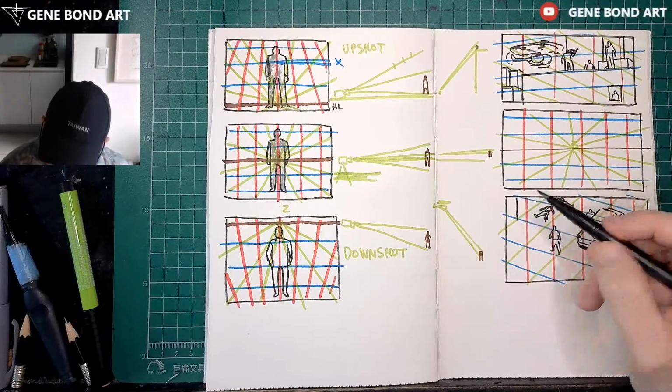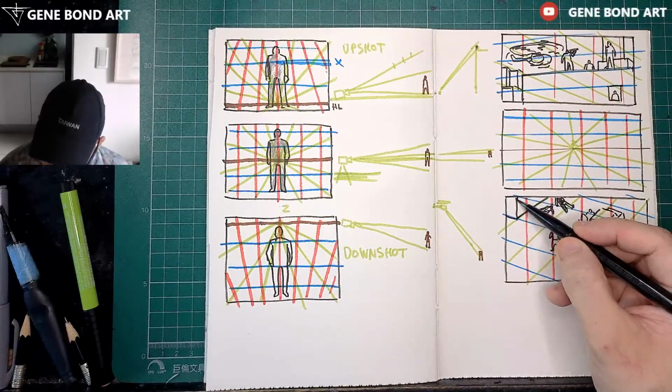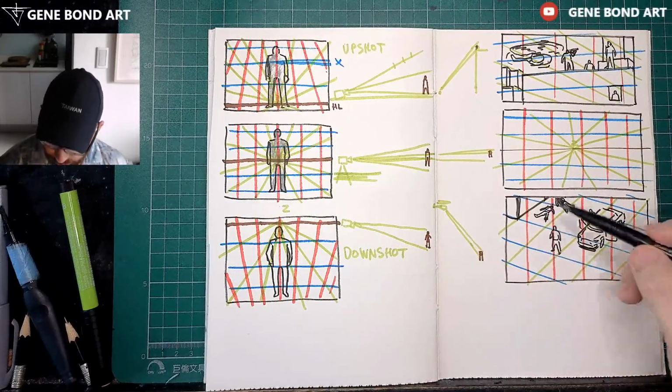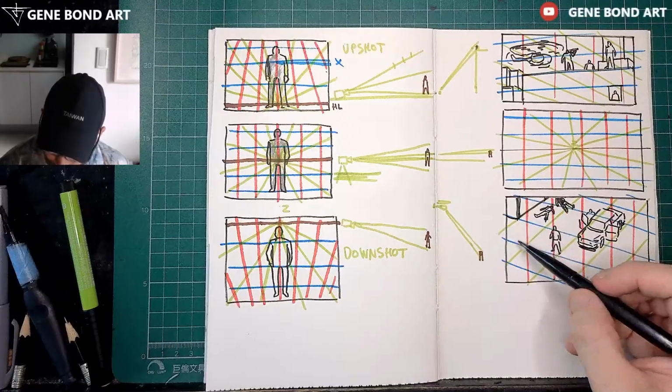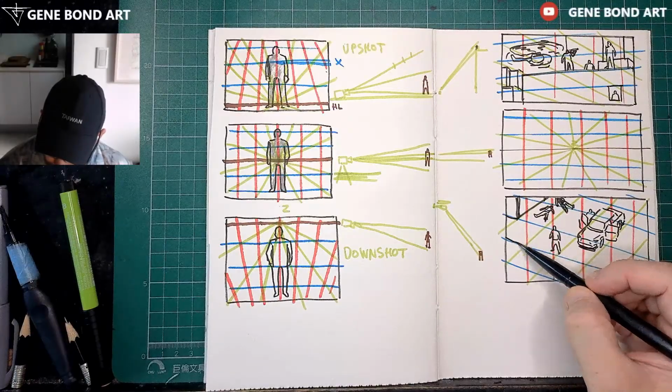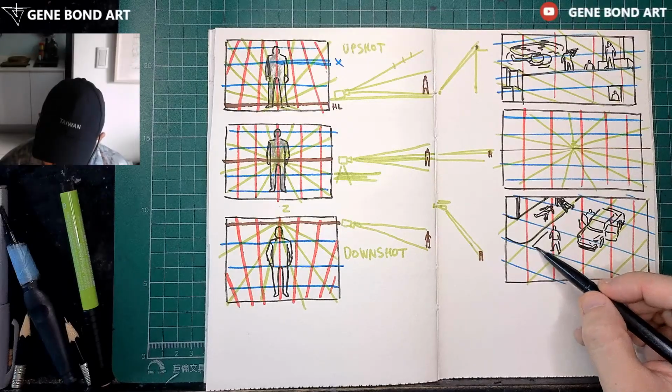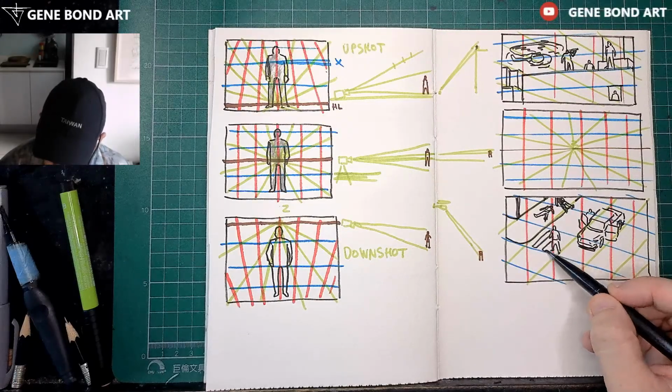Maybe it's the corner of a building here. Stuff like that. There's some zebra crosswalk.